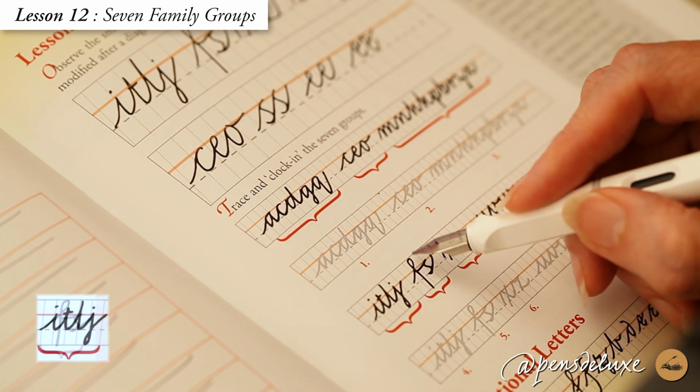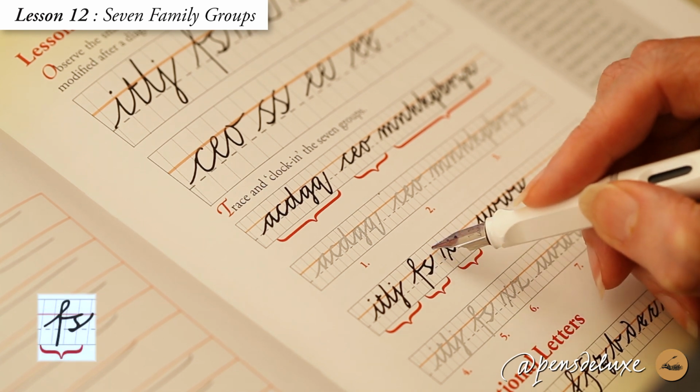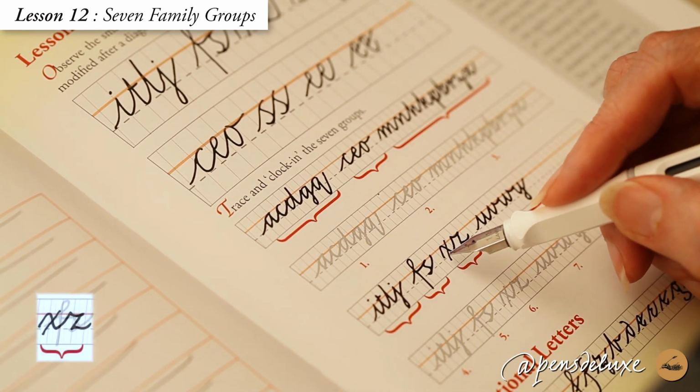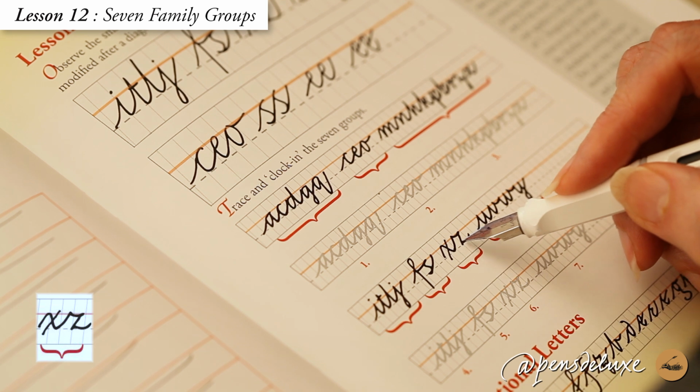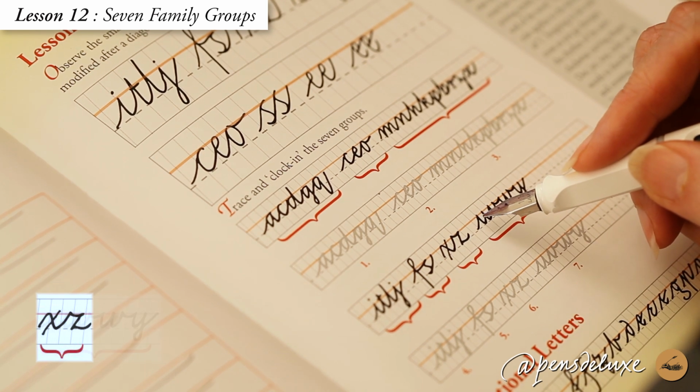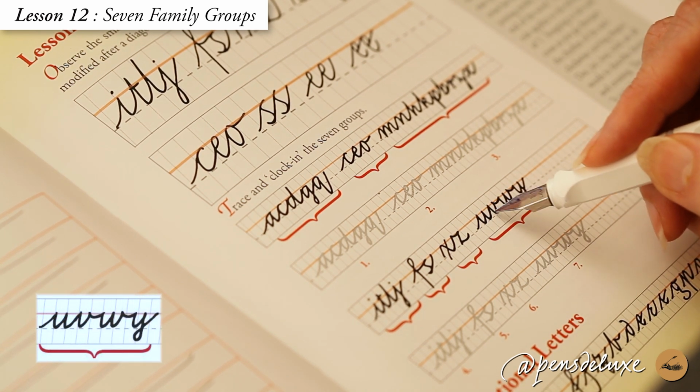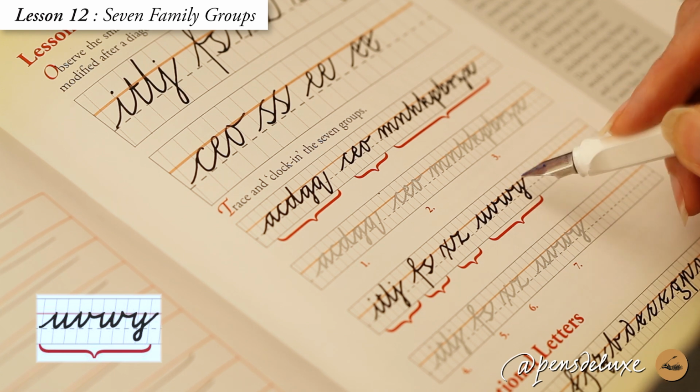The fifth family, F and S. The sixth family, X and Z. And the seventh family, U, V, W and Y.